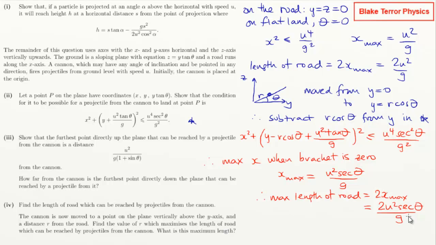So we've translated it back to the origin, so we can put y is 0 in there, and we're going to have the r cos theta. So when r cos theta is equal to u squared tan theta over g, that's what we want on all of this. So that means I've got r is equal to u squared over g sine theta.